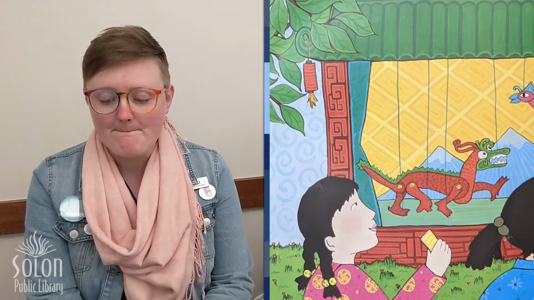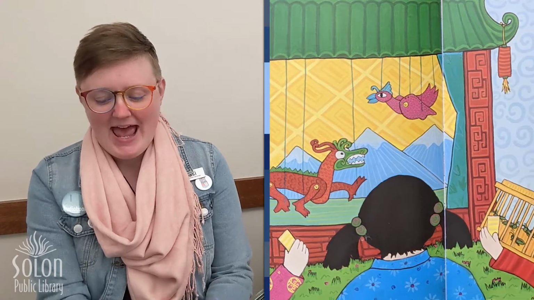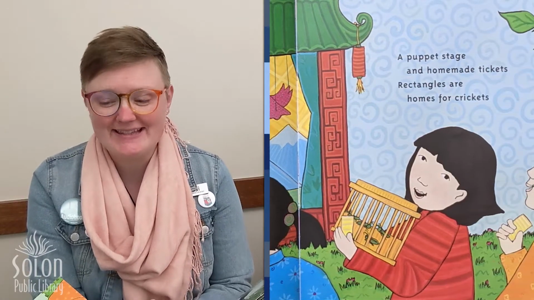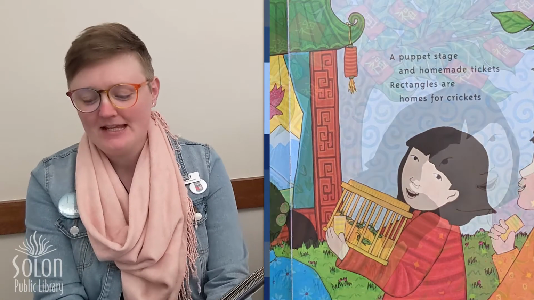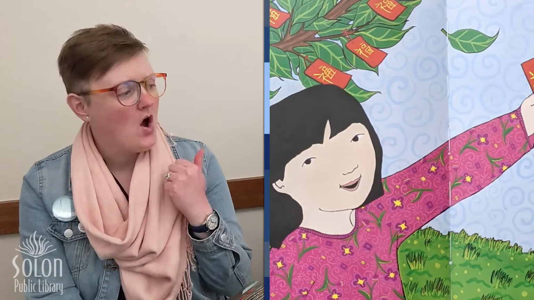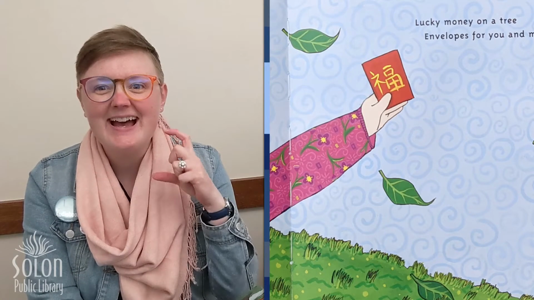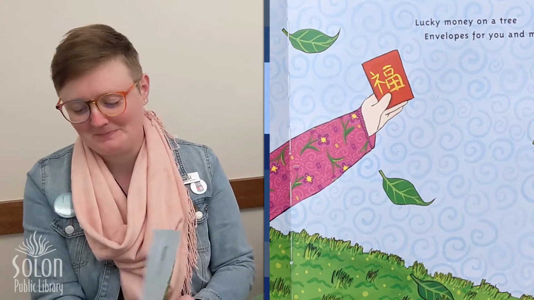Rectangles are a puppet stage and homemade tickets. And rectangles are homes for crickets. Lucky money on a tree, envelopes for you and me. Oh, this is a celebration of Chinese New Year. And for good luck, you get gifts of money in red rectangle envelopes.